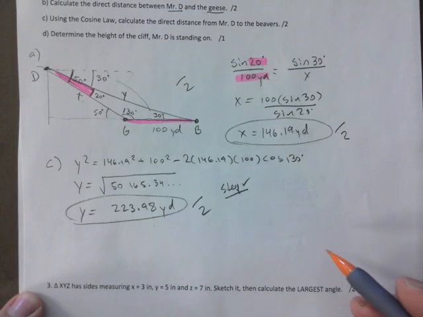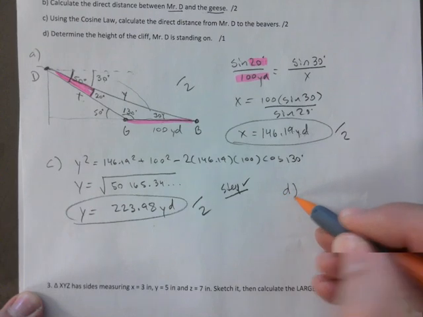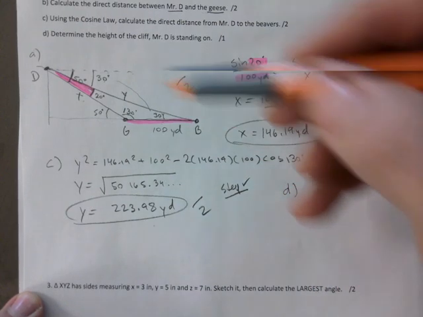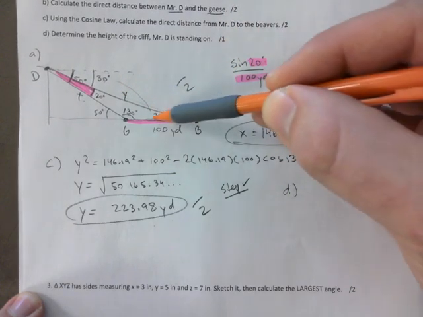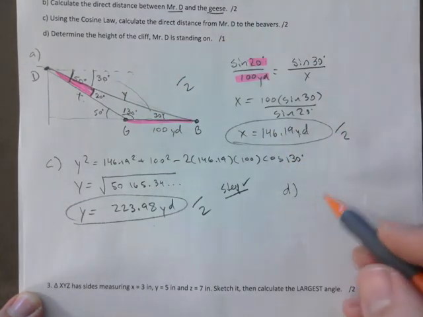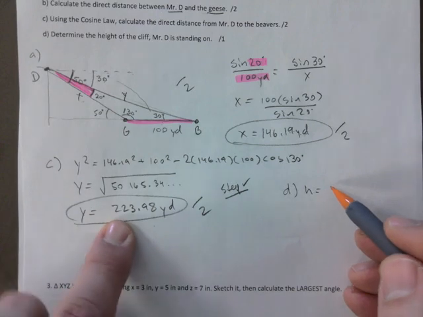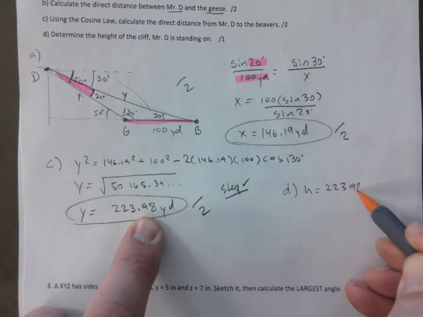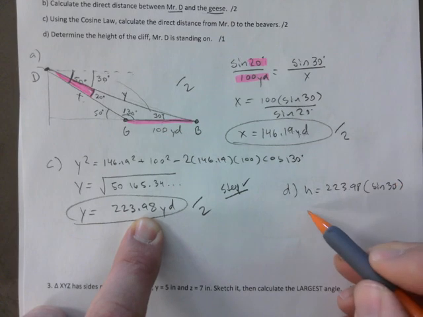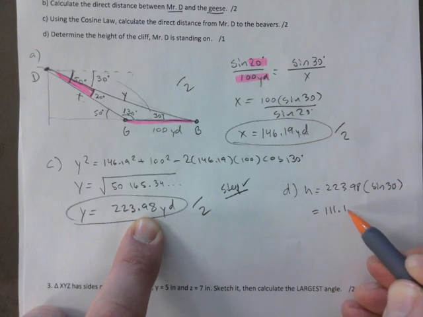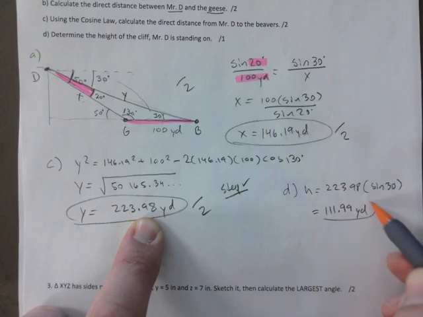D, determine the height. So you have options here. You can use y times sine of 30, right? So y is right here, 223.98 times sine of 30, and that is 111.99. Look at that. That is the actual height.